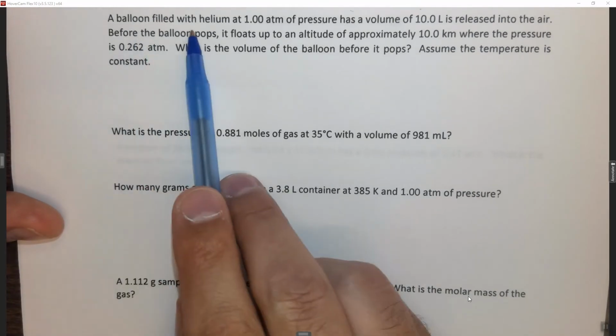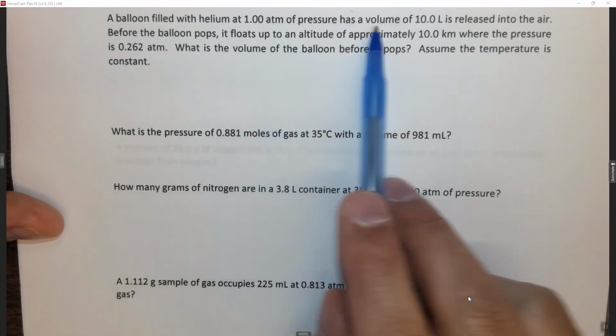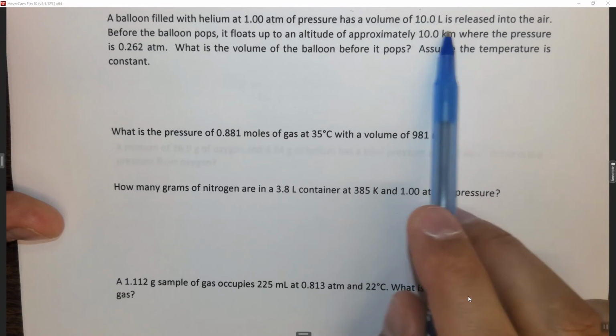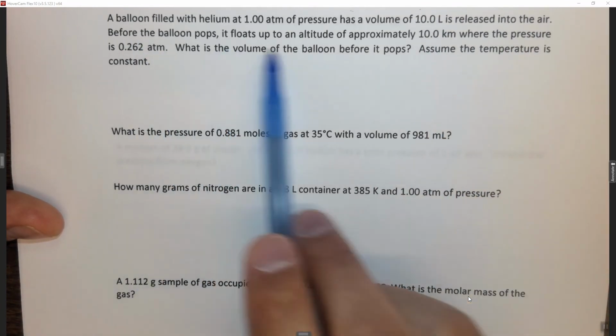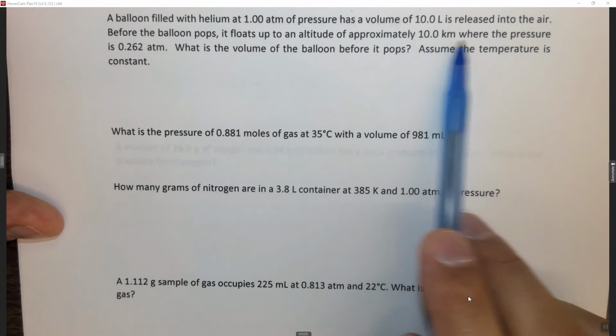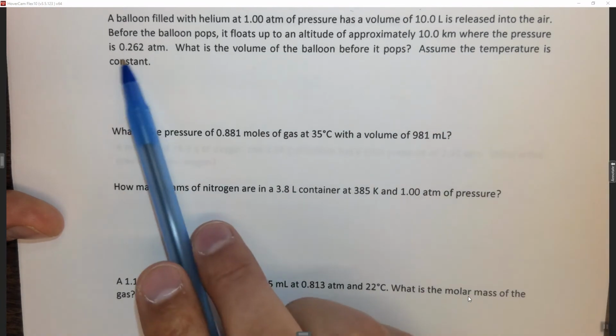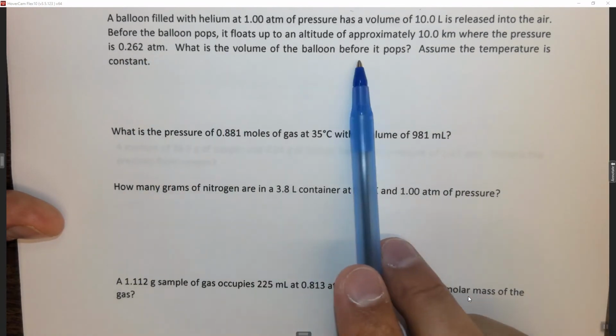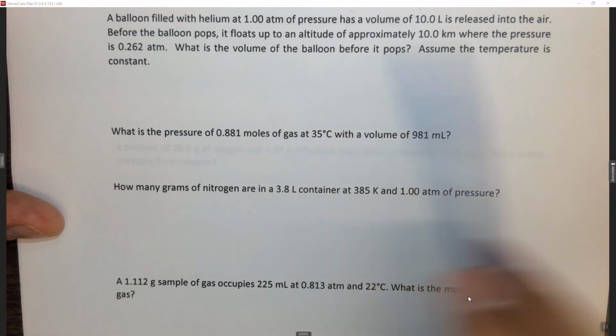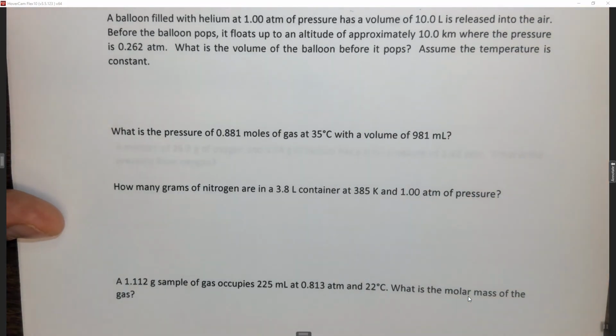Question says, a balloon filled with helium at 1 atmosphere of pressure has a volume of 10 liters, is released into the air. Before the balloon pops, it floats up to an altitude of approximately 10 kilometers, where the pressure is 0.262 atmospheres. What is the volume of the balloon before it pops? Assume the temperature is constant, which in real life it probably wouldn't be.